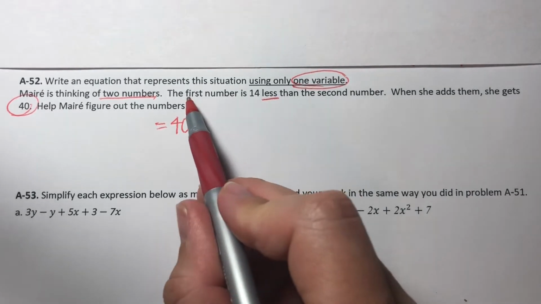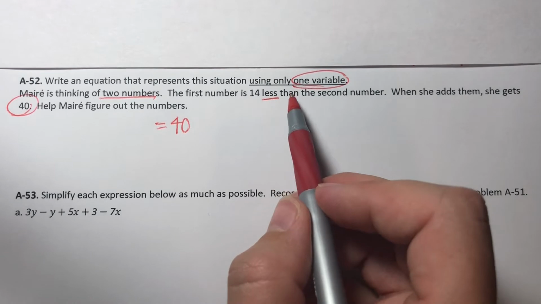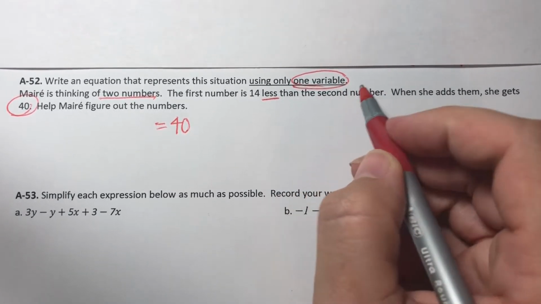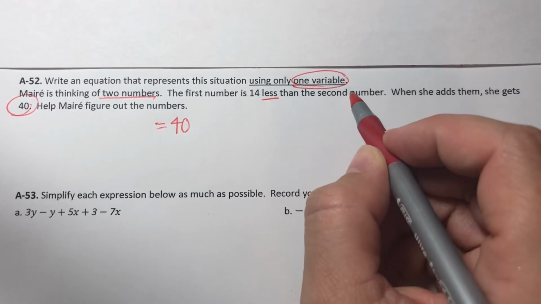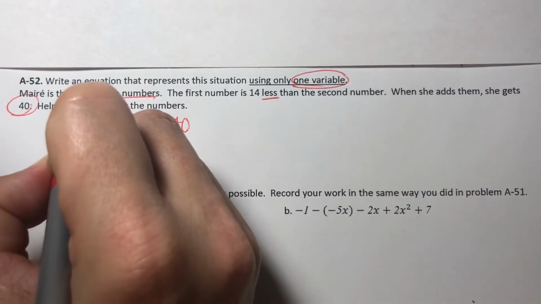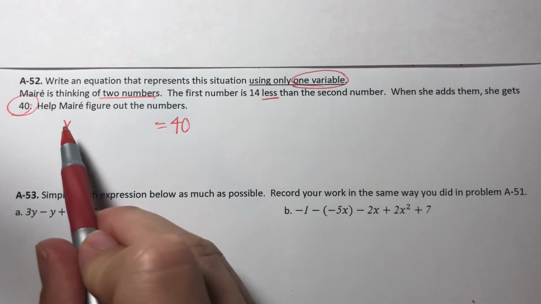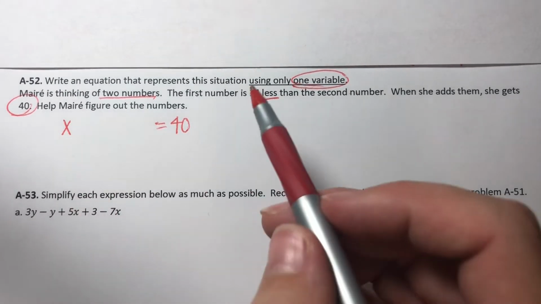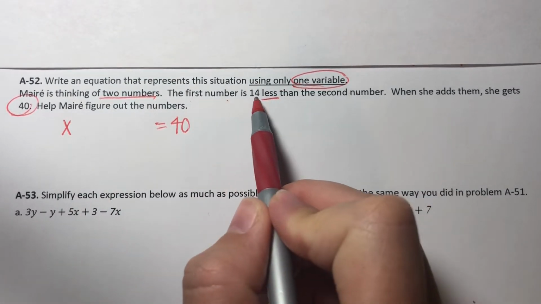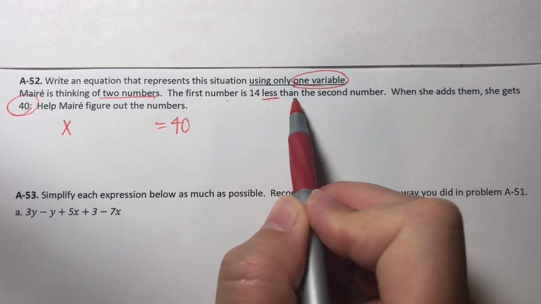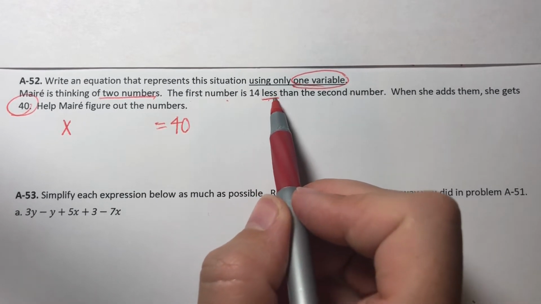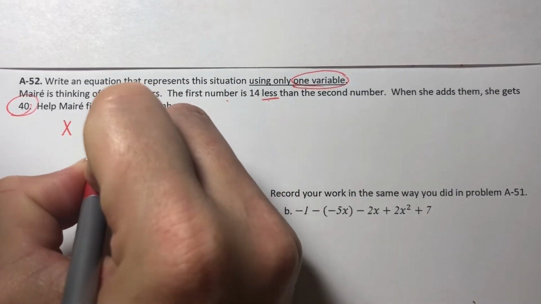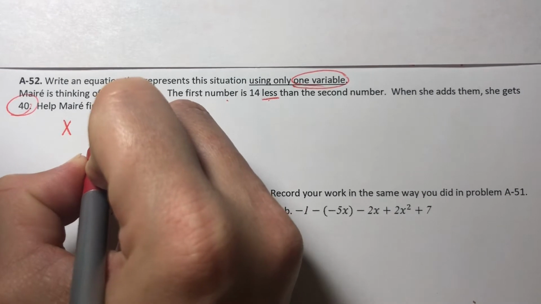40. So if we go back, the first number is 14 less than the second number. Well, we don't know what the second number is, so that's where we're going to start with our variable. So we're going to say that x is our second number. And if x is our second number, then that means our first number has to be 14 less than it. So less than should make you think of subtraction. So over here, I'm going to say x minus 14.